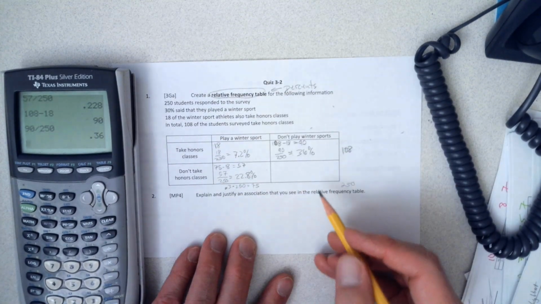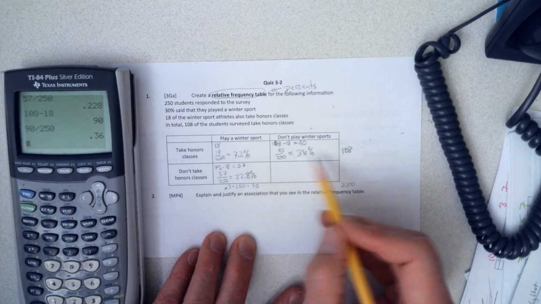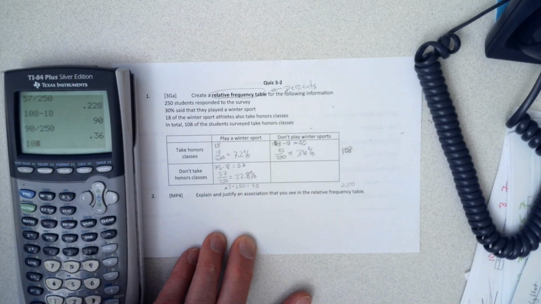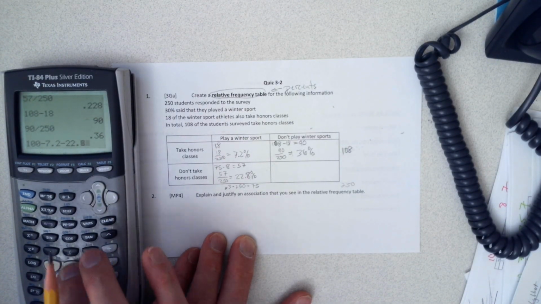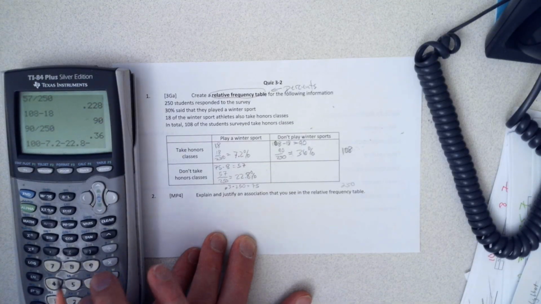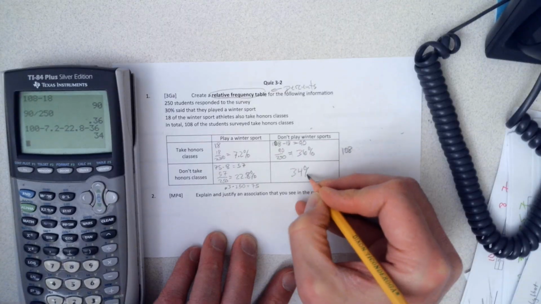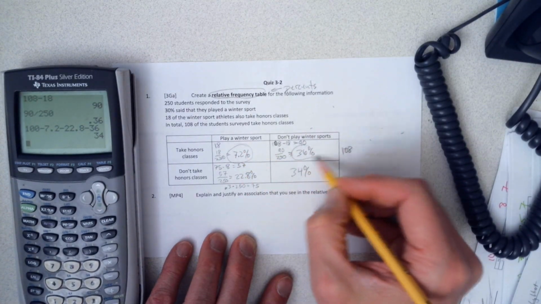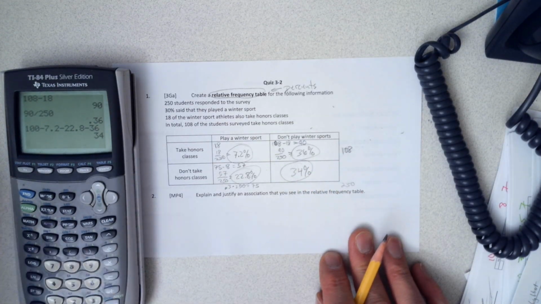36% there. Now, I can figure out how many students are here, or I can figure out the percentage because I know these four percentages have to add up to 100. So if I do 100 minus 7.2 minus 22.8 minus 36, that leaves me 34% of the students that are in there. So these are the numbers that I'm looking for in my relative frequency table.